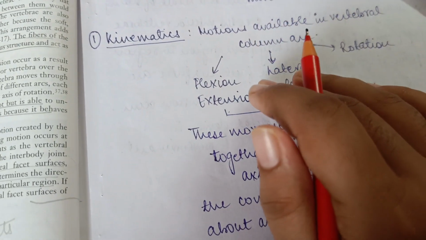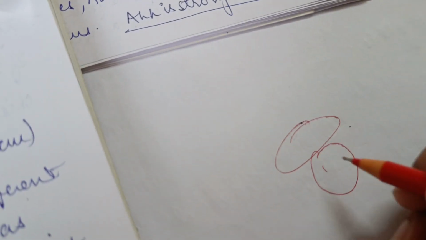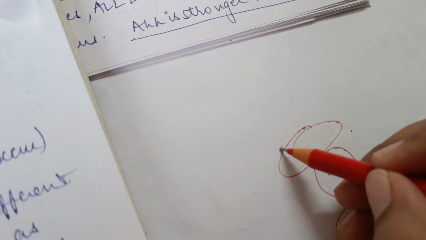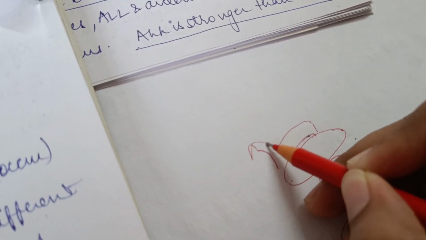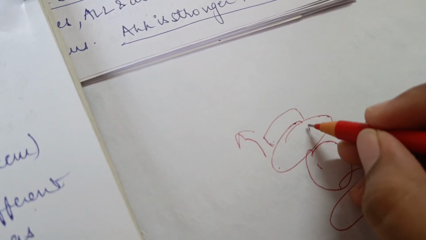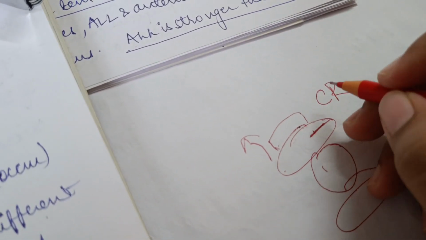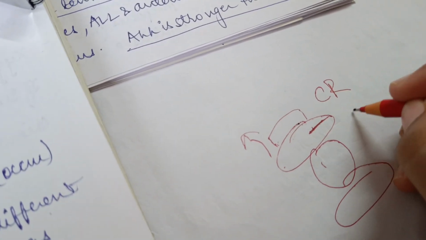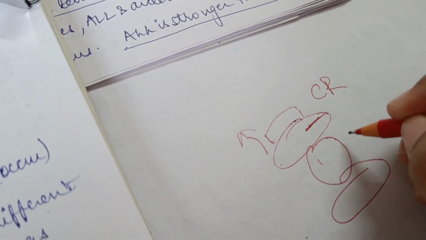So in flexion, extension, what happens? So in flexion, suppose this is your vertebral column and this is the disc. Okay, so anteriorly when the vertebral body moves, that is said to be flexion. In vertebral flexion, what happens? The vertebral body of the above, which is the cranial, tilts anteriorly, and the inferior facets of the vertebra slide upwardly. It causes separation of spinous process.